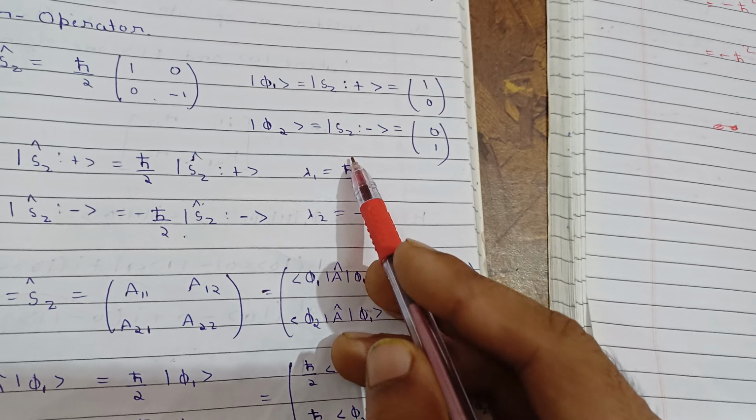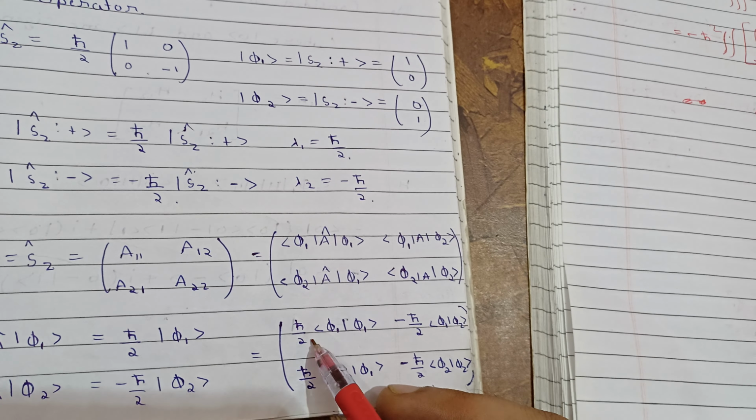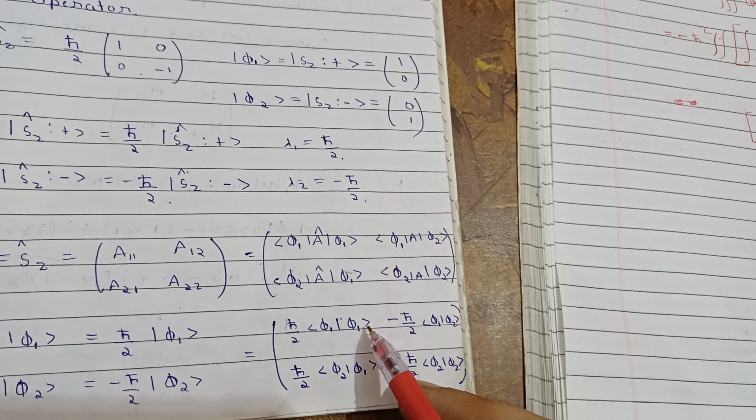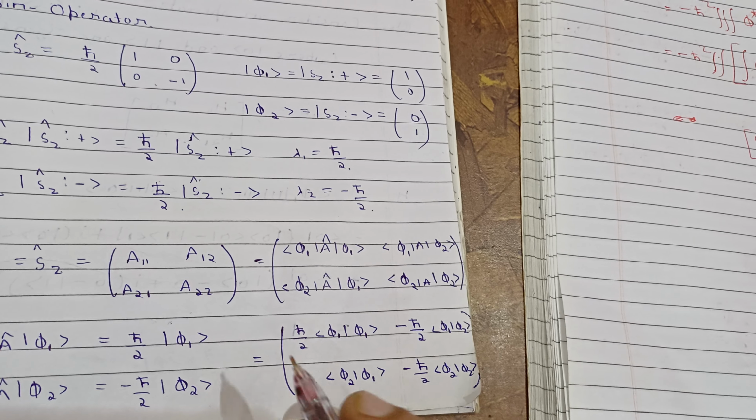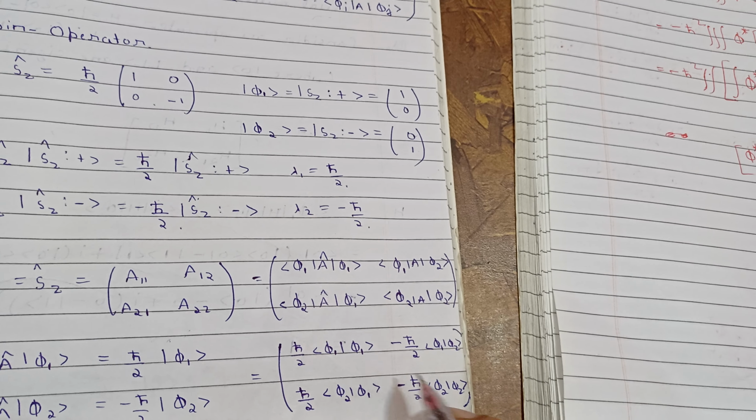And the lambdas are ħ/2 and -ħ/2. So first it will be ħ/2 <phi_1|phi_1>, with ħ/2 outside, and minus ħ/2 because A phi_2 is nothing but -ħ/2 phi_2, <phi_1|phi_2>, <phi_2|phi_1>, <phi_2|phi_2>. Now see, phi_1 and phi_2 are orthogonal, so this will be 0, this will be 0, this will be 1, this will be 1.